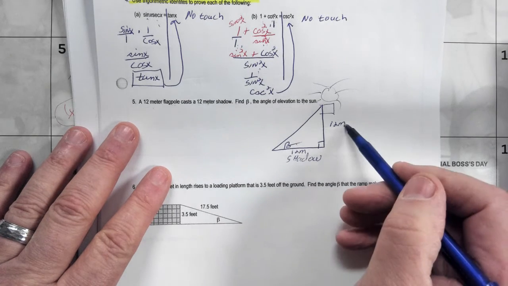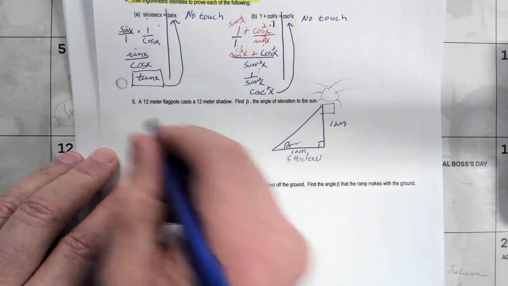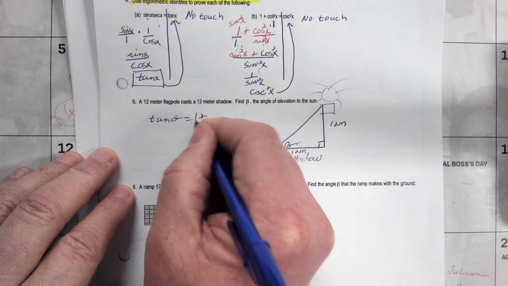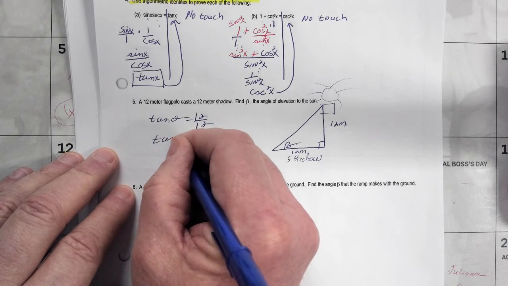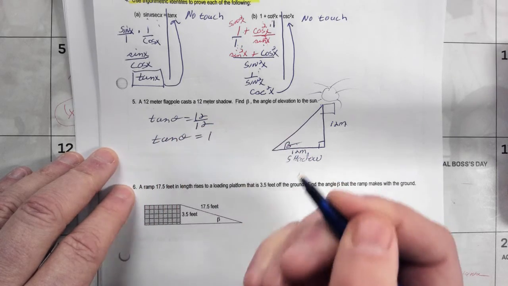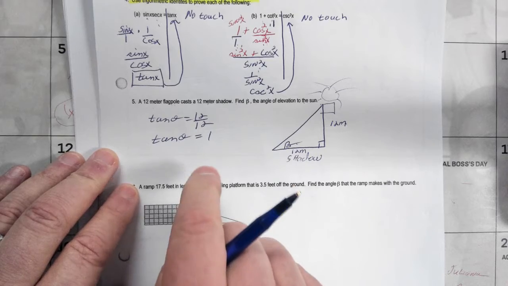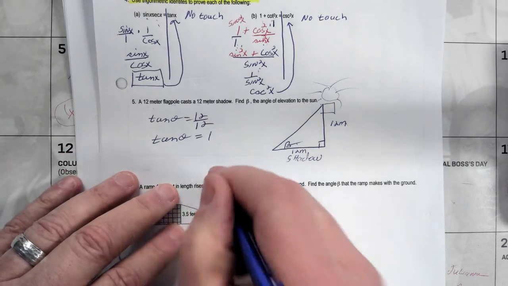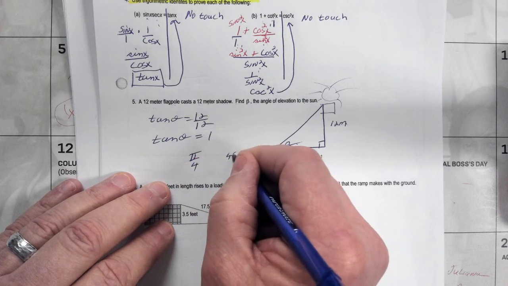We have the opposite. We have the adjacent. That's tangent. Tangent of theta equals 12 over 12. Tangent of theta equals 1. Without doing any work, I know that answer because I know my unit circle. Where's the tan 1? What angle? Pi over 4, or 45 degrees.